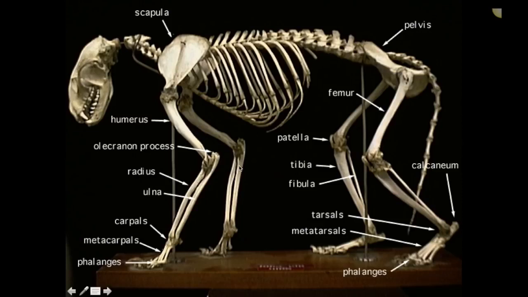And this is the ulna here. And then the radius, it's essentially cranial to the ulna, sort of sits on top of the ulna. And that creates the lower forelimb. And then we have the carpals, which is the carpus joint, the metacarpals, and the phalanges.